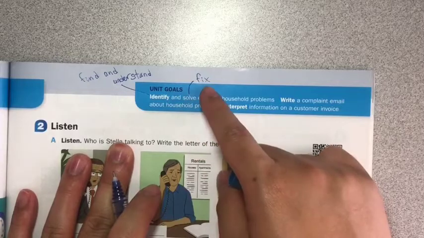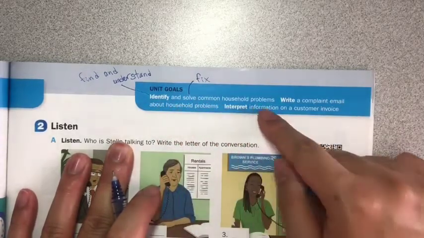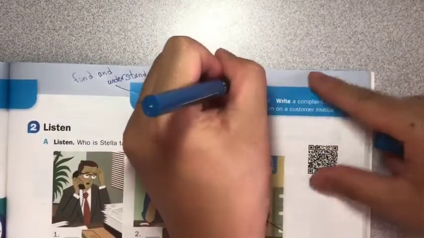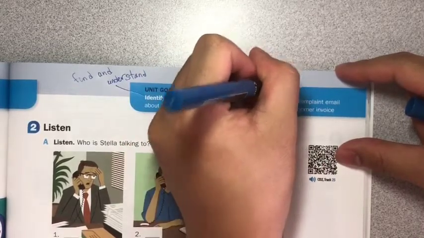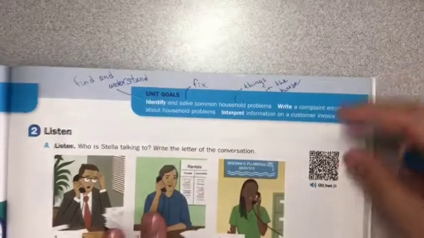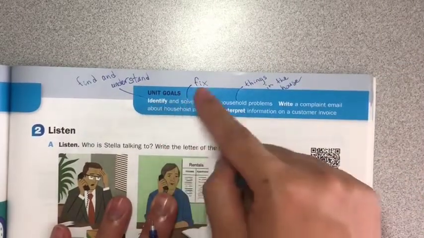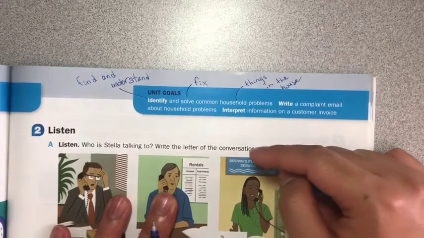Solve means fix. So we need to find, understand, and fix common household problems. Household means things in the house. So we need to understand and fix common problems in the house.